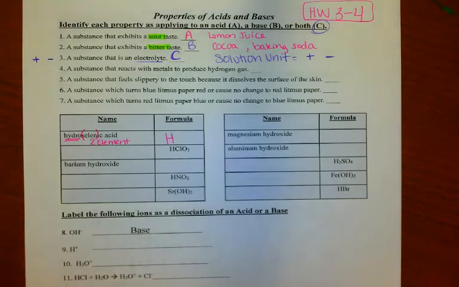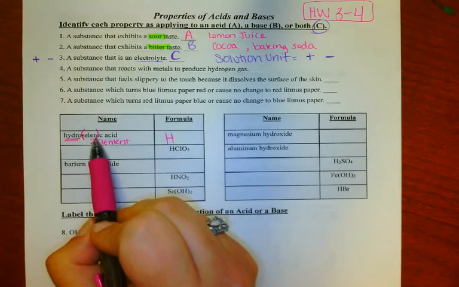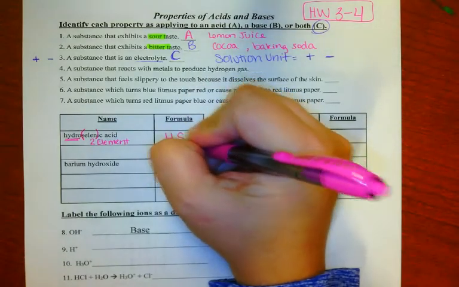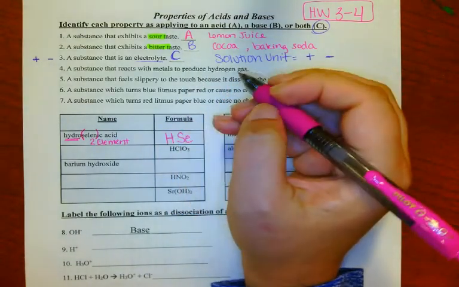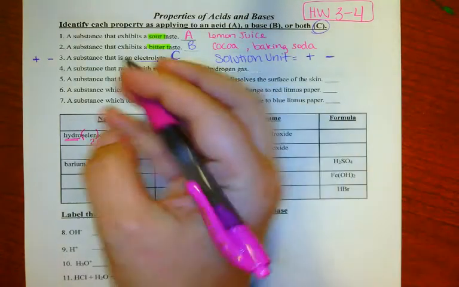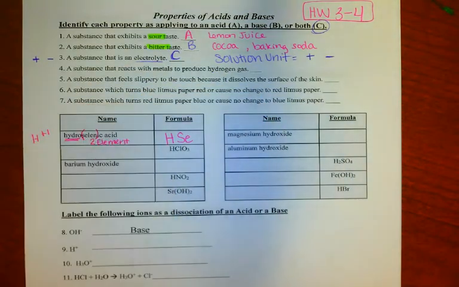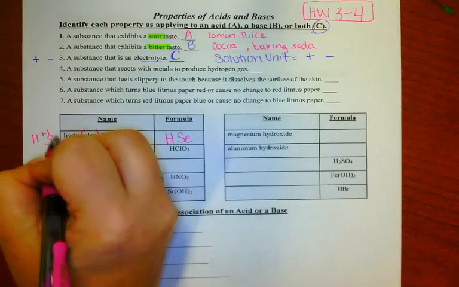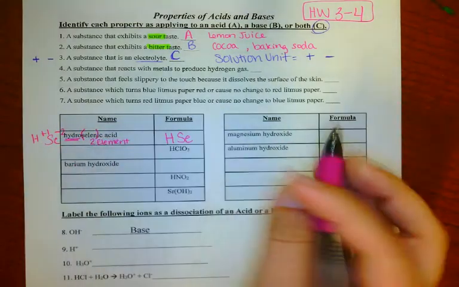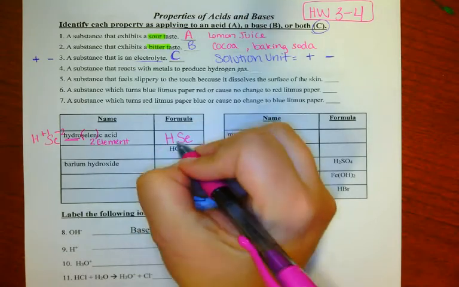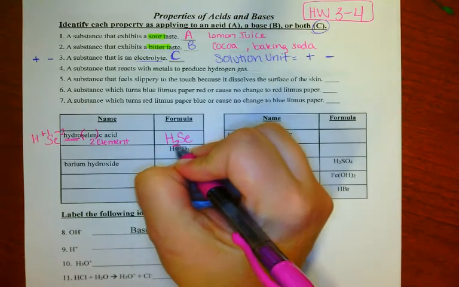When we pull in our periodic table, we'll see the nonmetal that has selen would be selenium, which has a -2 charge. So if hydrogen is +1 and selenium is -2, the final formula would be H2Se.